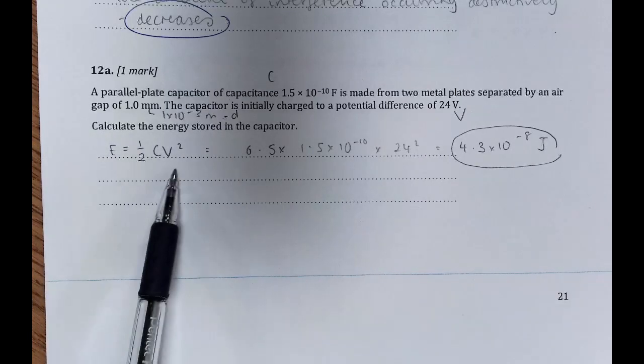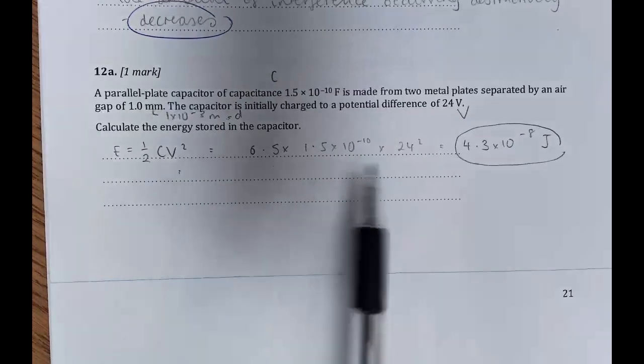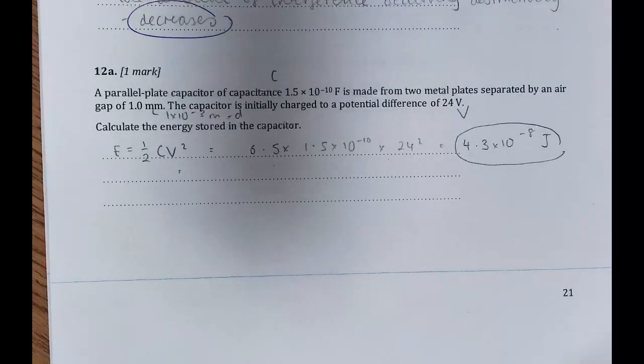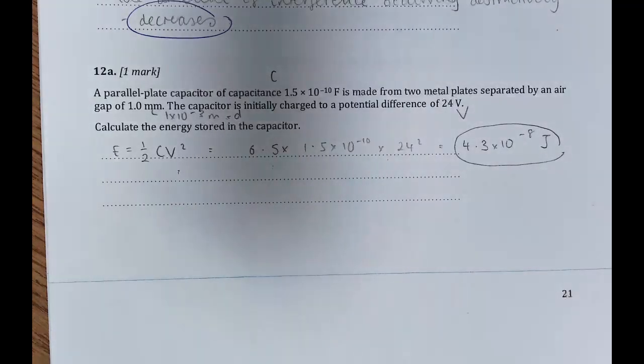Well, energy is a half CV squared. 0.5 times the capacitance multiplied by the voltage squared gets you 4.3 times 10 to the minus 8 joules. So we've got our parallel plate capacitor. We've found out how much work can be done by that capacitor. That is the energy stored.